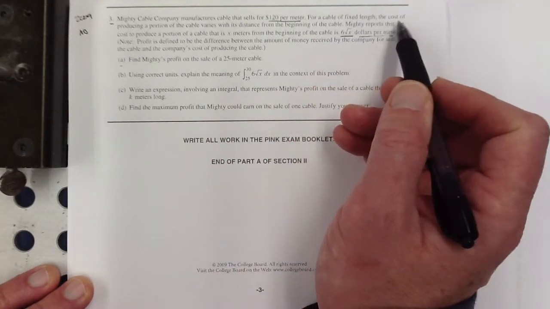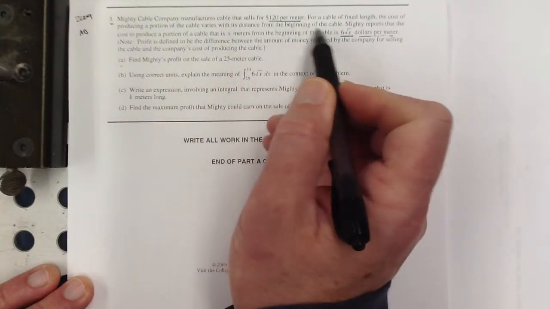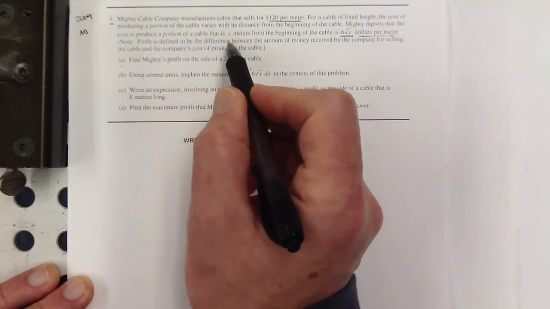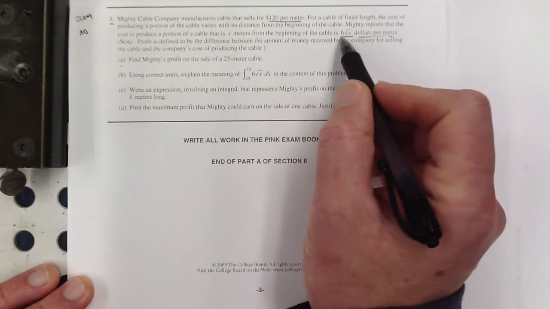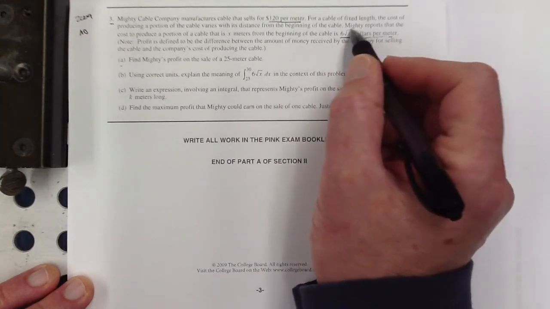For a cable with fixed length, the cost of producing a portion of the cable varies with its distance from the beginning of the cable. Mighty reports that the cost to produce a portion of cable that is x meters from the beginning of the cable is 6 times the square root of x dollars per meter. So this is a rate.